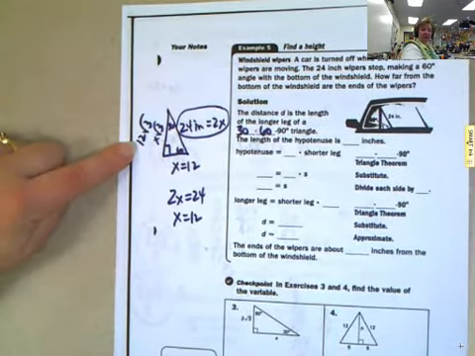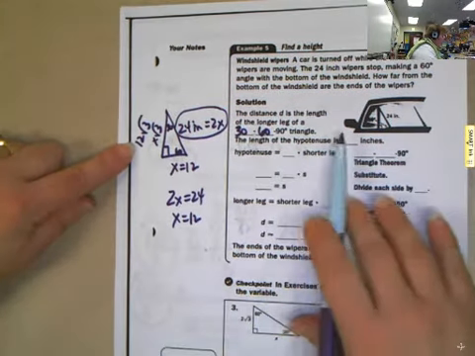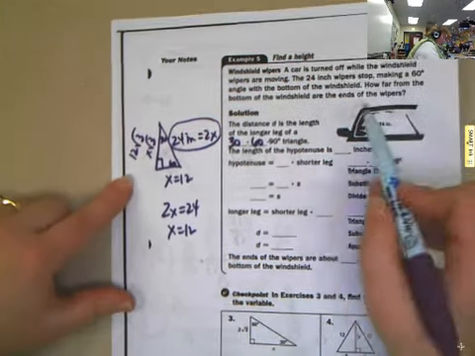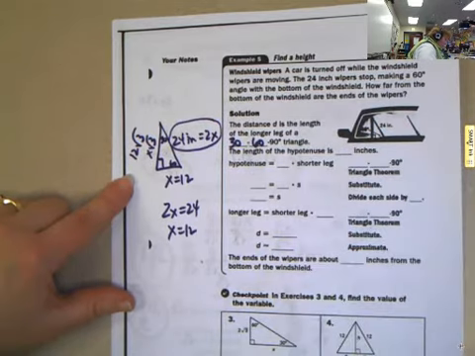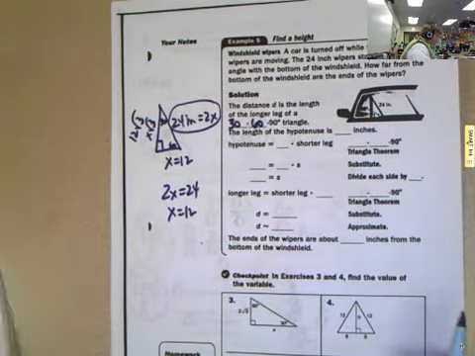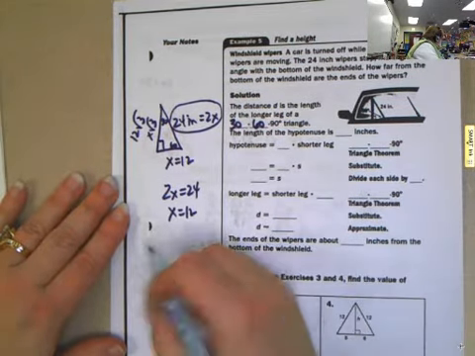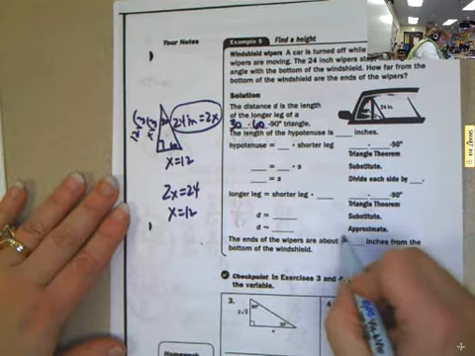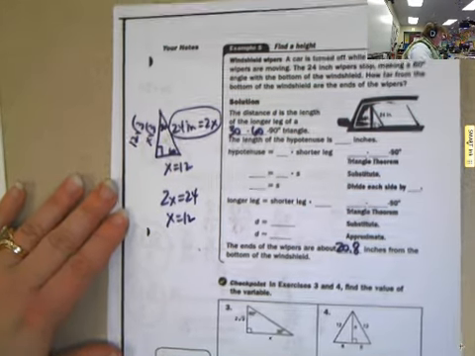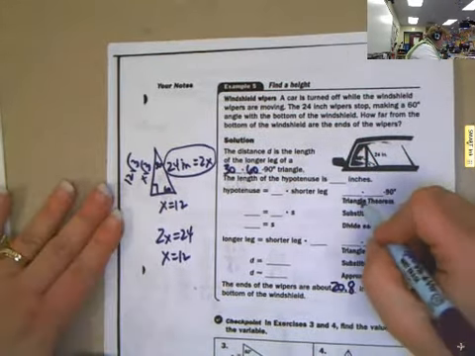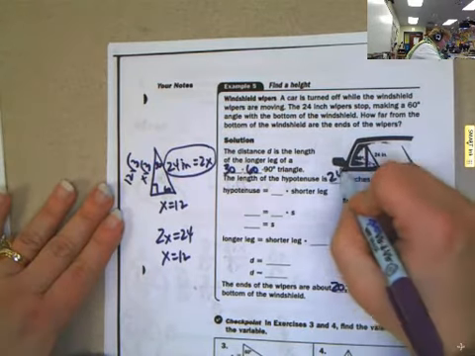Basically, I'm done, except for the fact that it's a word problem and they want it in inches. And they want how far, I'm assuming they want it rounded. So we would put that in a calculator. 12 radical 3, 12 times radical 3 is going to get you approximately 20.8 inches. Let's go ahead and fill this in. The length of the hypotenuse is 24 inches.